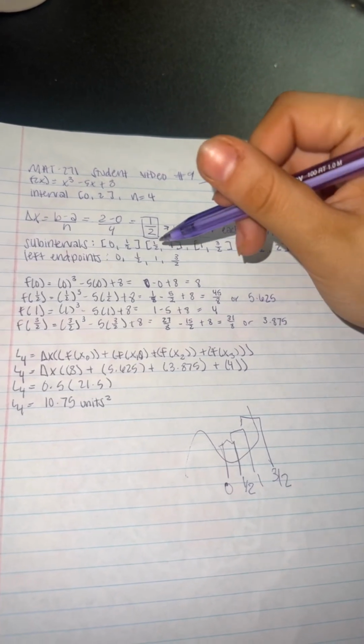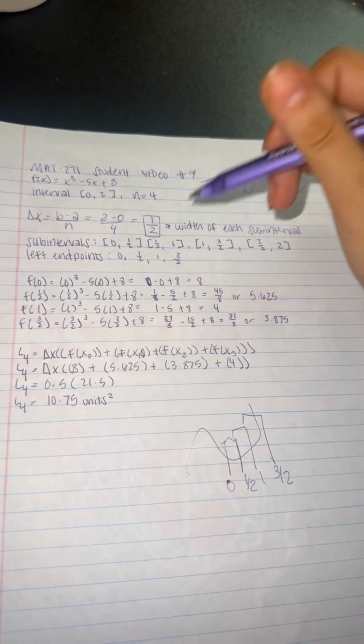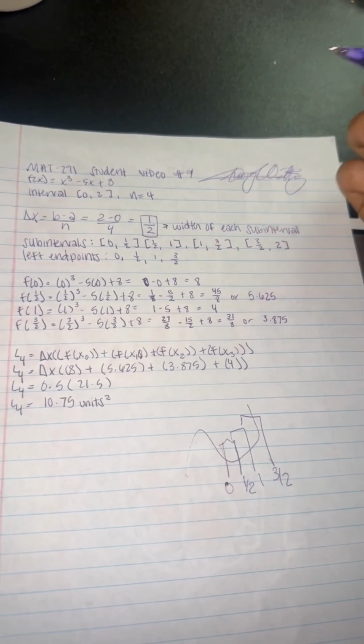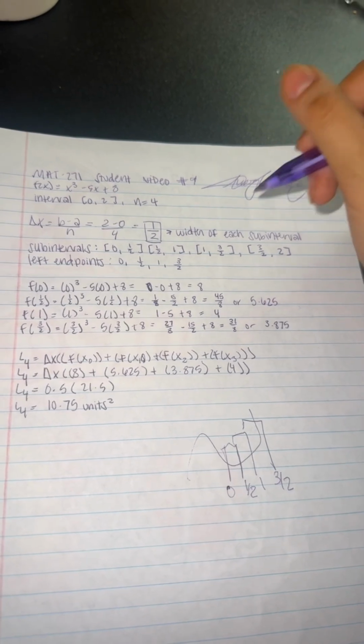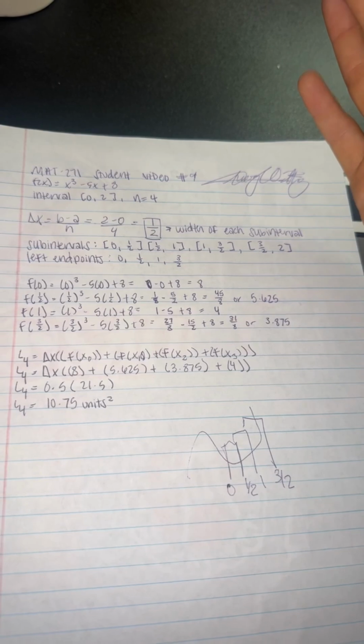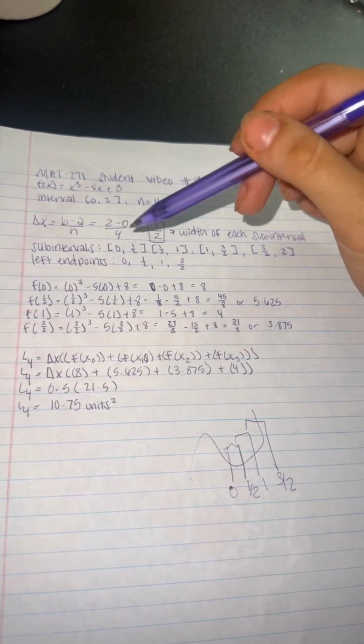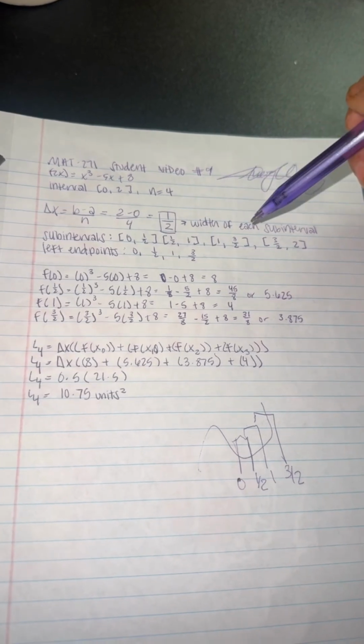And then I just went through and wrote all of our subintervals out. So 0 to 1/2, 1/2 to 1, 1 to 1.5 or 3 over 2, and then 3 over 2 to 2. And then what you're going to do, since we're working with the left Riemann sum, is take the left endpoint of each of these intervals. So 0, 1/2, 1, and 3 over 2.